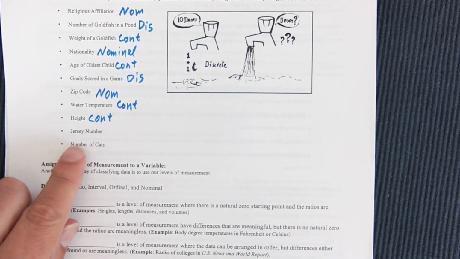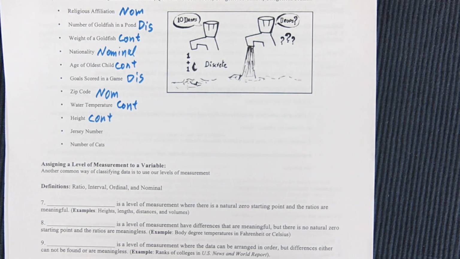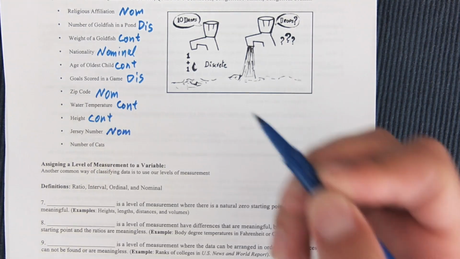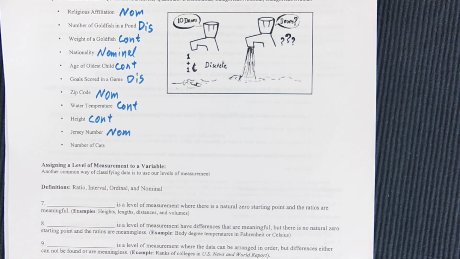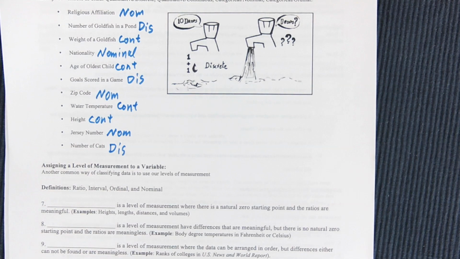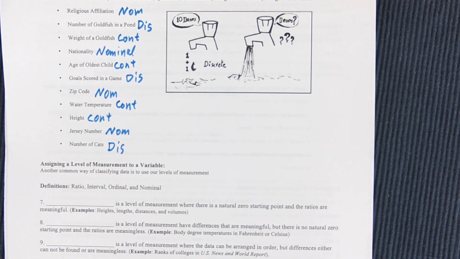Here's another sort of unusual one, the Jersey number. The Jersey number is a number, but again, the order is irrelevant, so this is also nominal. Meaning if someone has a Jersey number of 10 and someone else has a Jersey number of 11, that doesn't mean that the one with the 11 is better or more important or whatever than the one with the 10. So the order is irrelevant and the numbers themselves really have no meaning. Number of cats is definitely discrete. Meaning we can count a number of cats. You may want to go back through those. This can get a little confusing, especially the continuous part.